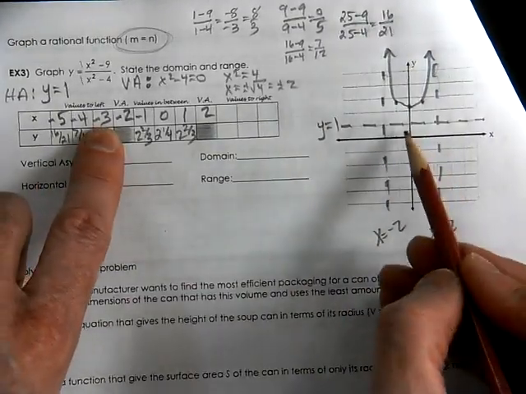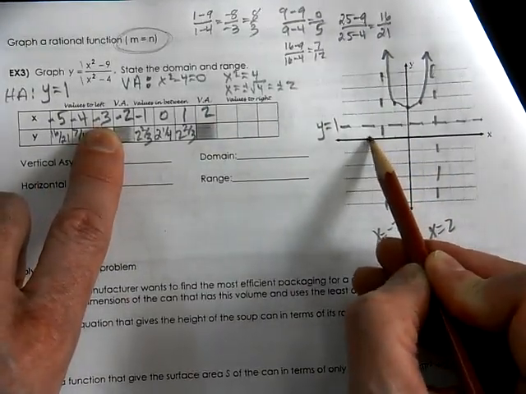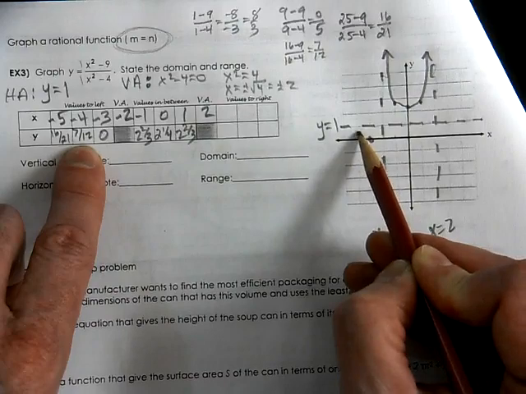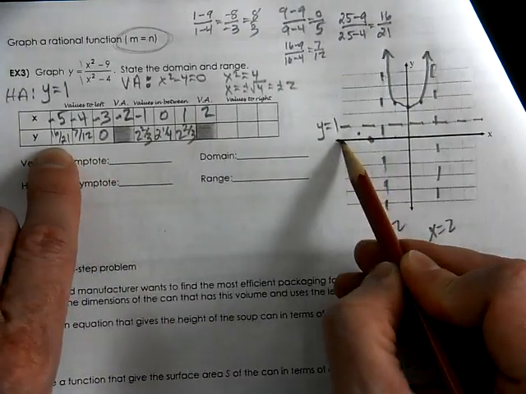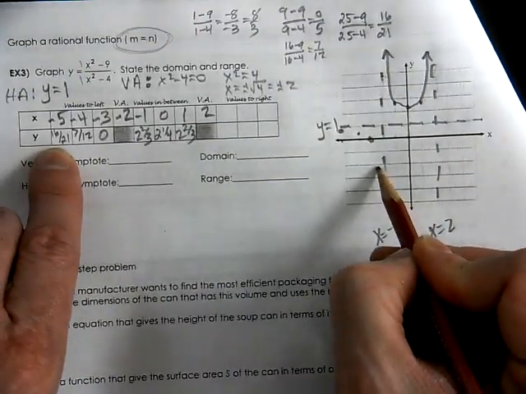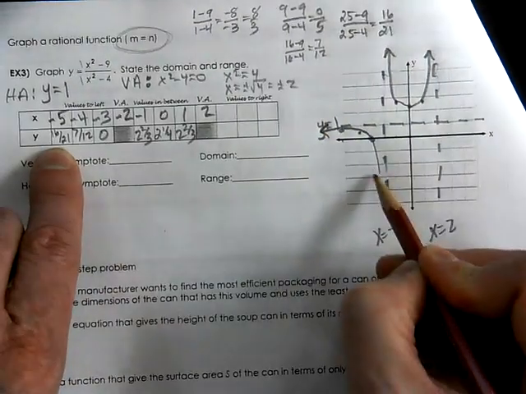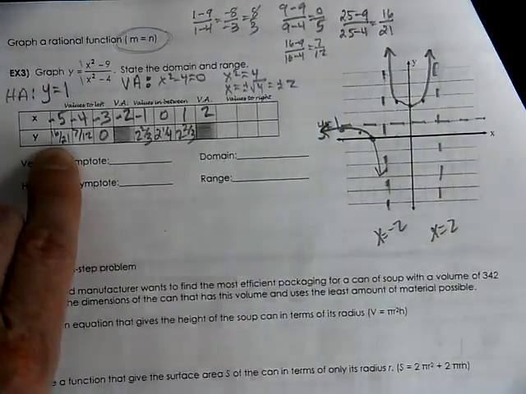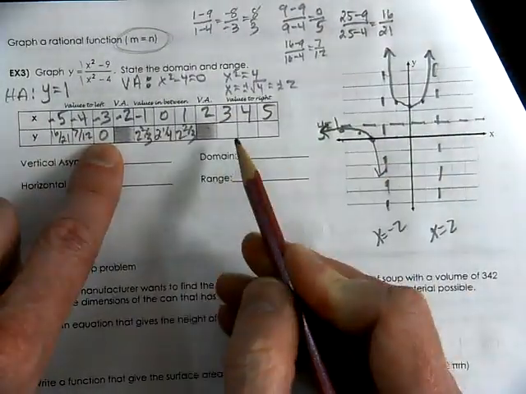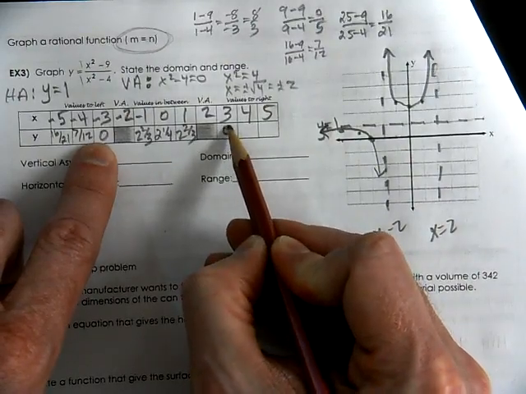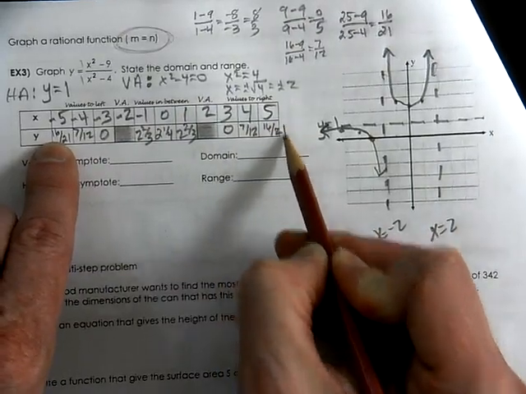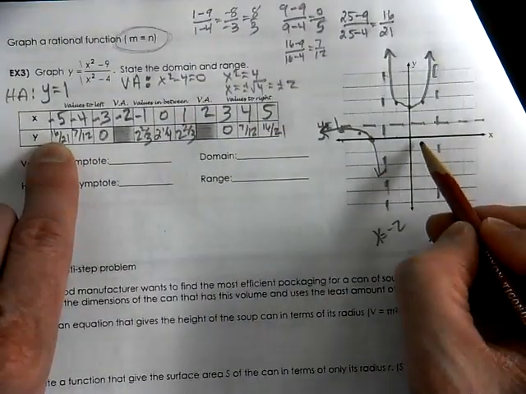So what we're doing is plotting our points. At -3, we're at 0. At -4, we're just about a half. And at -5, we're even closer to 1. Just plugging in our numbers. Now we're symmetrical if we say 3, 4, 5. So we can save ourselves these calculations. We would expect 0, 7/12, and 16/21. And it will be symmetrical on this side.